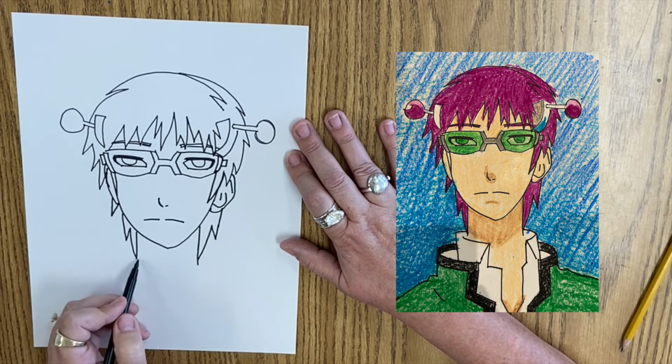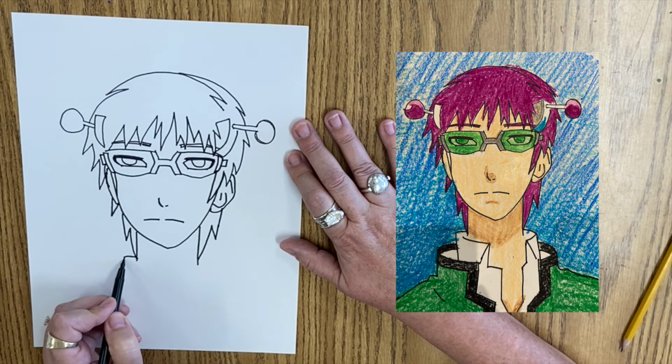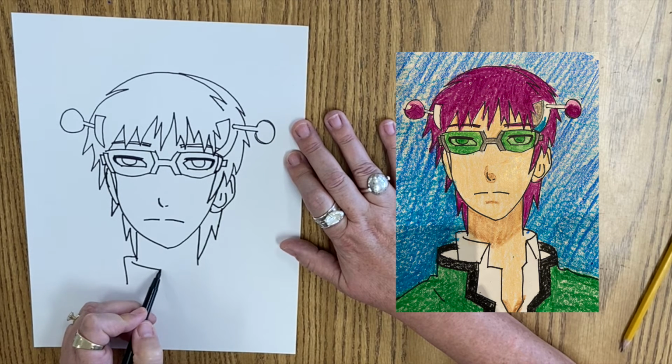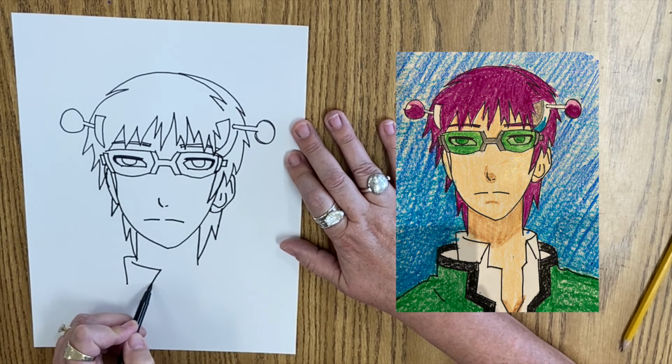So for the shirt, it's gonna come around back like this and down. And then it's gonna come around the face with a diagonal line.